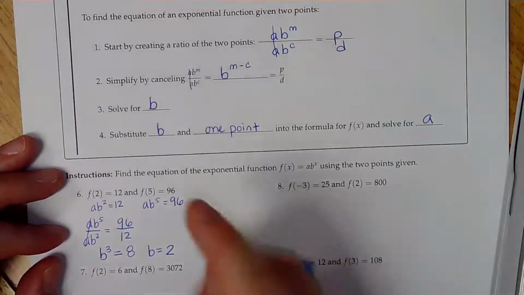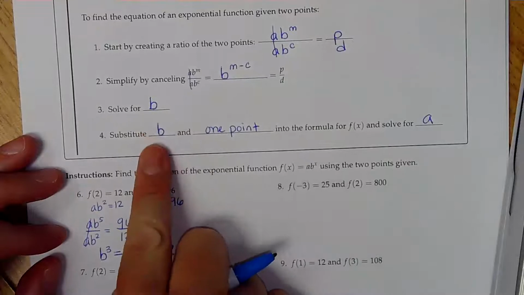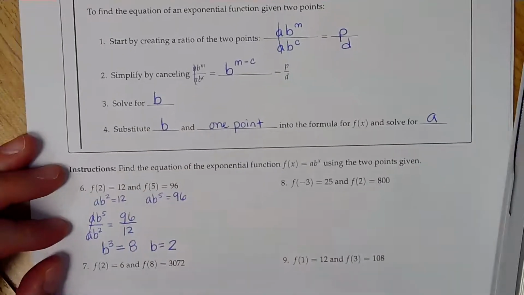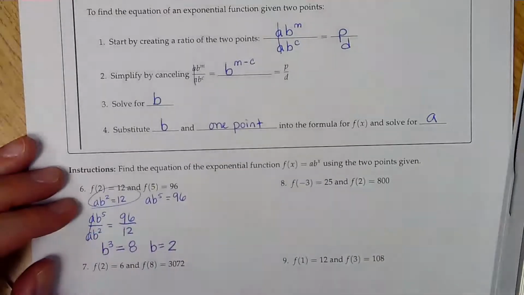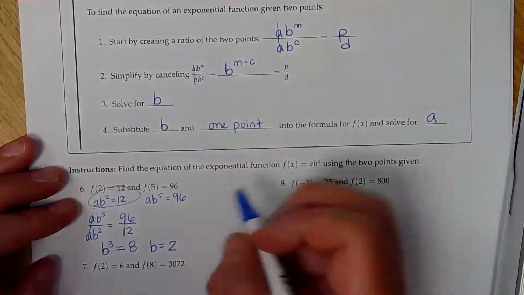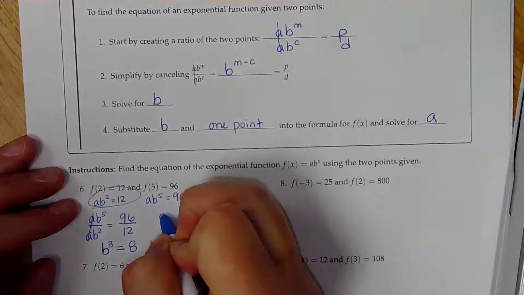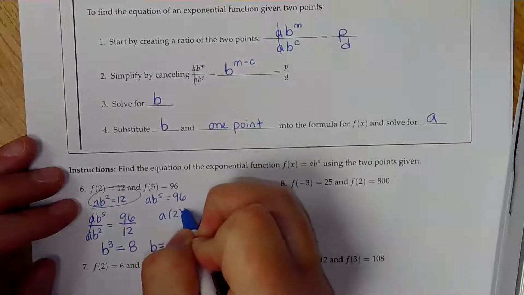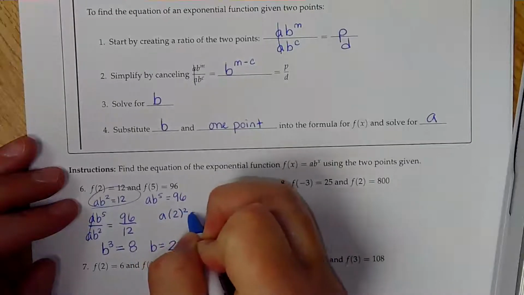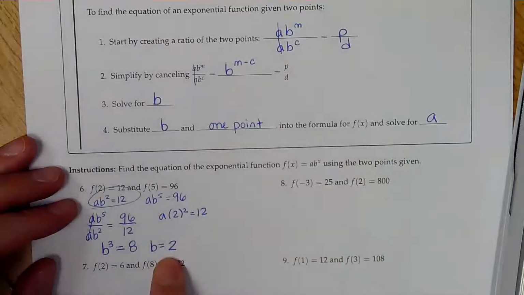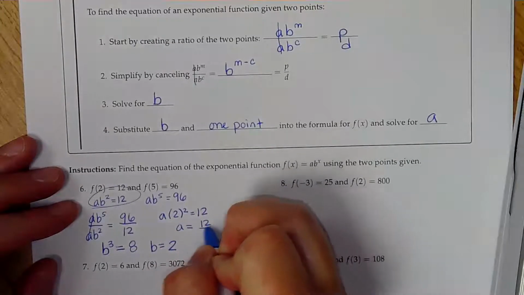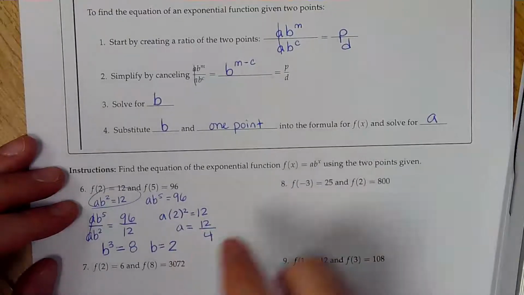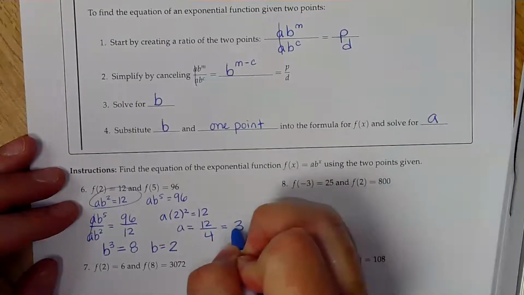Okay, so I found b, and now I'm going to substitute b and 1 point into the formula for a. And typically for that, I use the smaller power one to do that. So I have a times 2 squared is equal to 12. Right? So I put 2 in for b, which means a is equal to 12 divided by 4. 2 squared is 4, which is equal to 3.